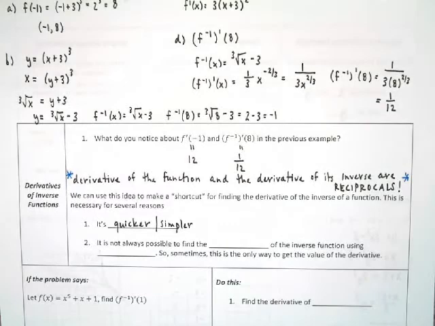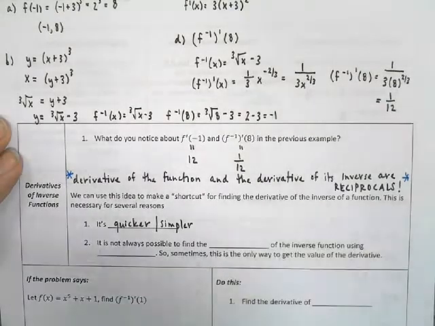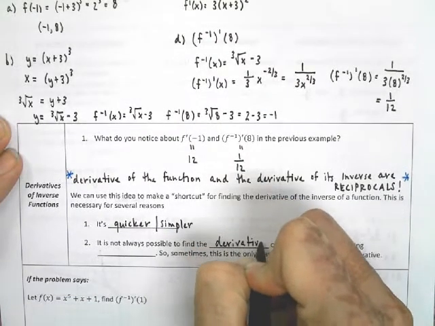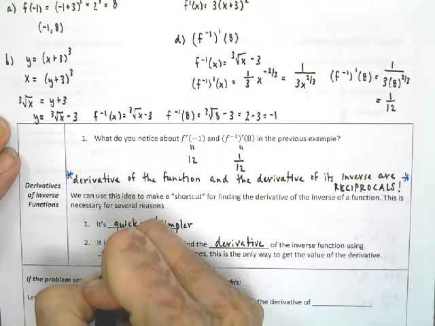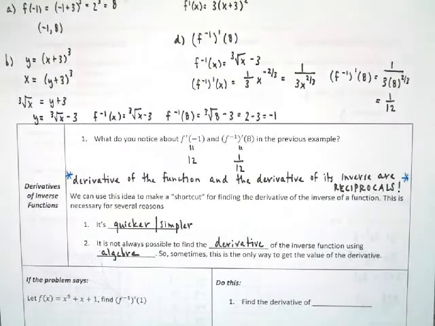And more importantly, it's not always possible to find the derivative of the inverse function using algebra. Sometimes we just don't have the methods to do that. So sometimes this method is going to be the only way that we can find that derivative. For those reasons, it's really important that we know this process.